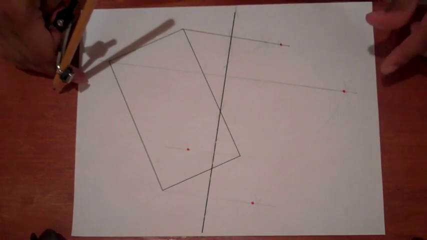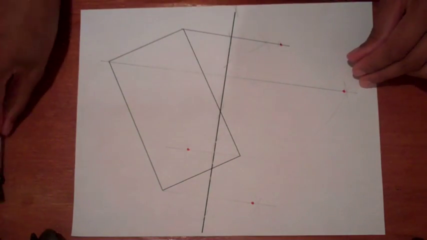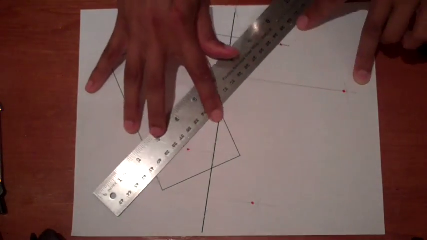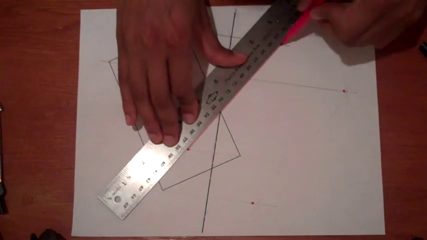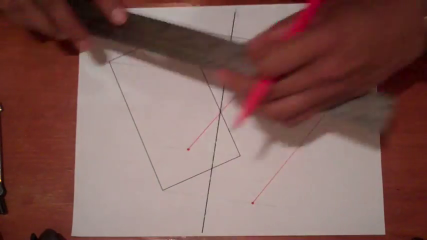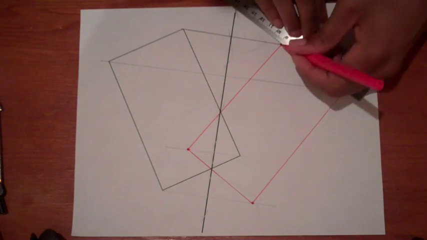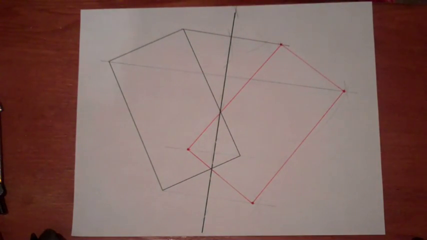Okay, and now that I have all 4 points drawn, I just need to connect those 4 points to see my new rectangle. And that, my friends, is how we draw a reflection over a line. Great job.